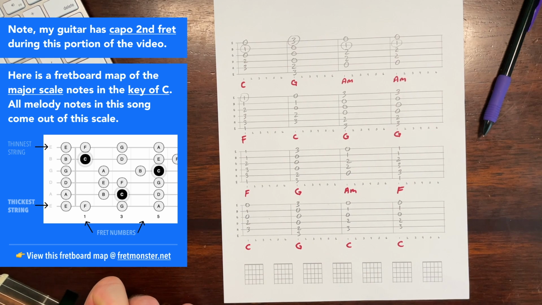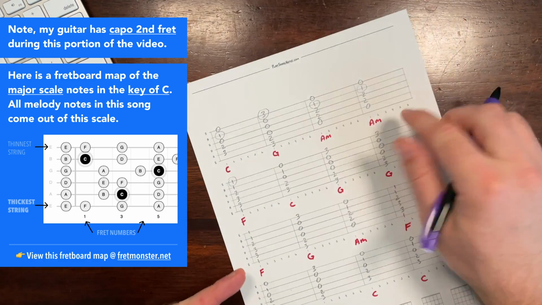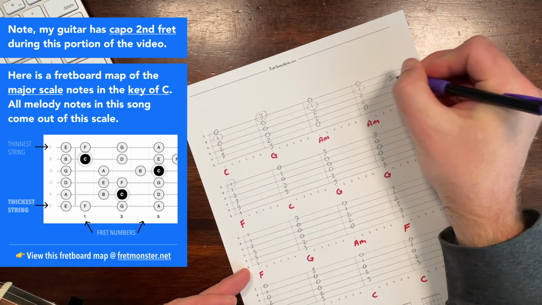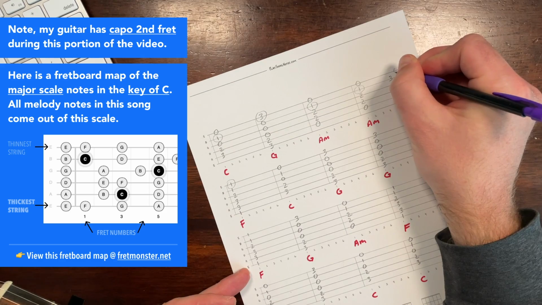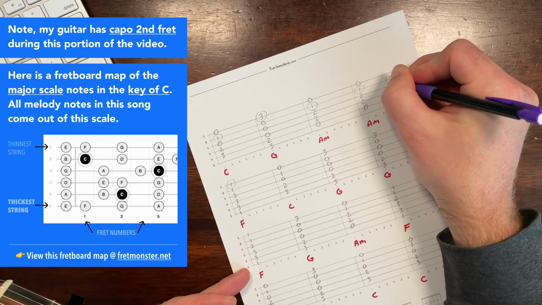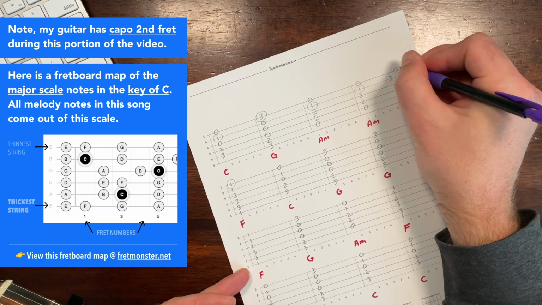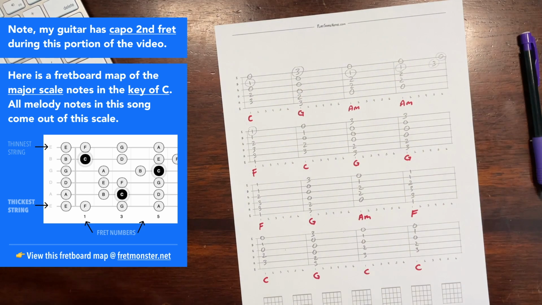1, 2, 3, 4, 5, 6. Okay, so it's on the 5 and the 6. We're going to go from a third fret on the second string to an open on the first string. So again, these first four measures.